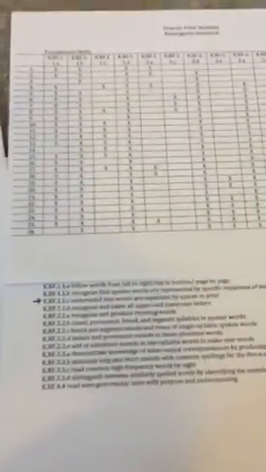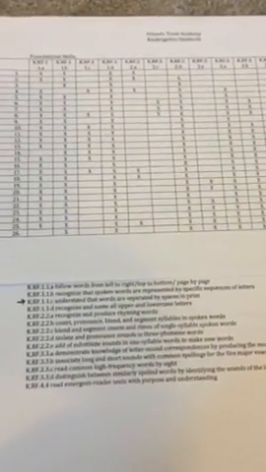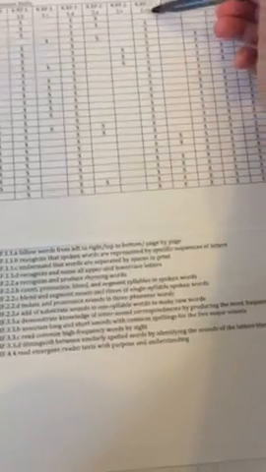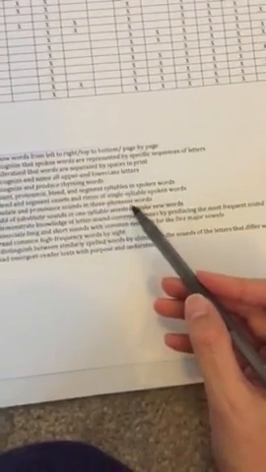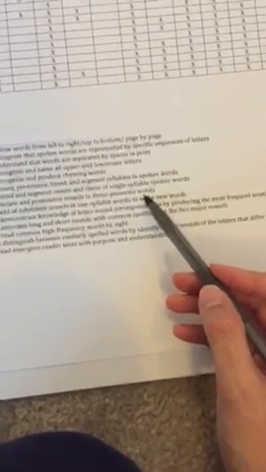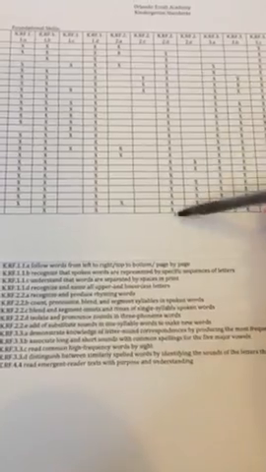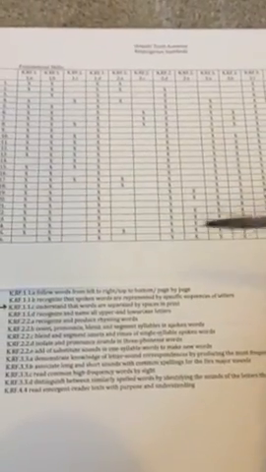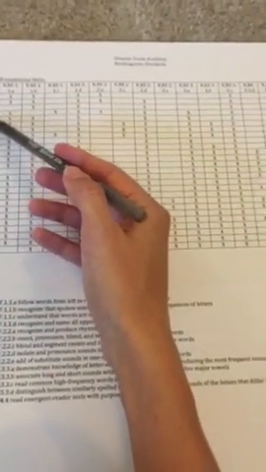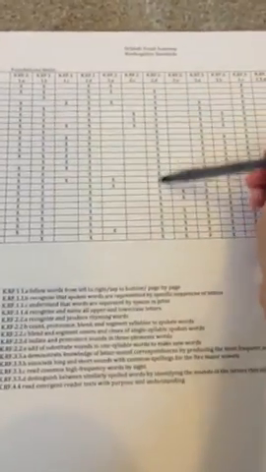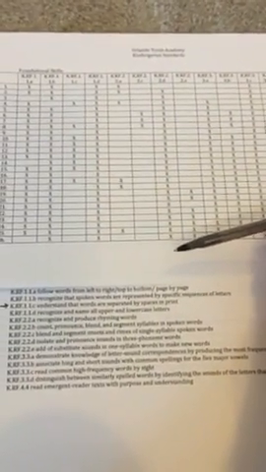Also, a great thing to do is, this one has a little bit better example of it, you can tell standard 2.2D, which is isolate and pronounce sounds in 3 phoneme words, is used a lot. It's in every single lesson we have. So if I don't focus on it in week 4, it's not a huge deal because I'm going to hit it some other time, since it's in every single lesson.